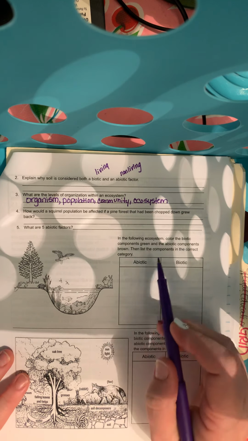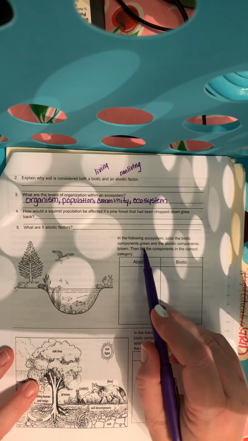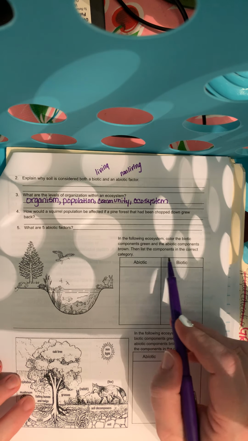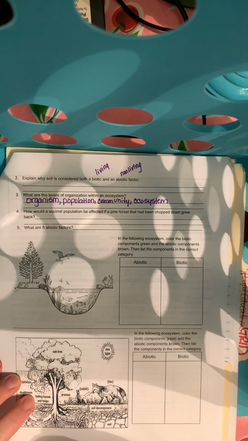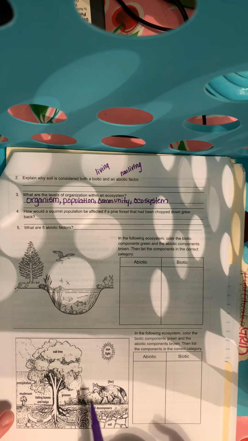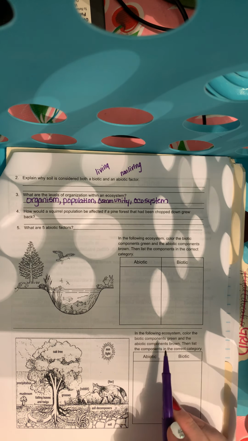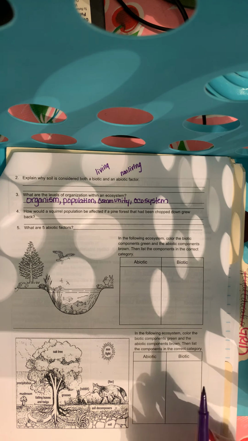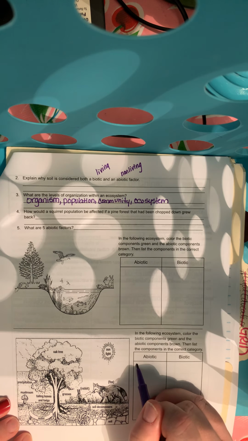All right, in the following ecosystem, color the biotic components green and the abiotic components brown. Then list the components in the correct category. This should be all you. It should be easy to do. No problem. Here they've even got, in this bottom part, they even have them listed, so it's even easier. In the following ecosystem, color the biotic components green and the abiotic brown, so I'm going to help you with that. Sunlight would be abiotic.